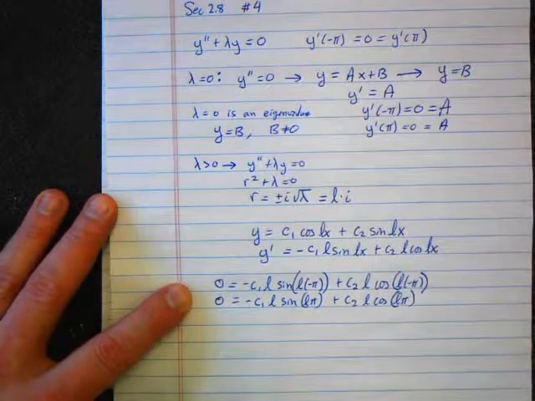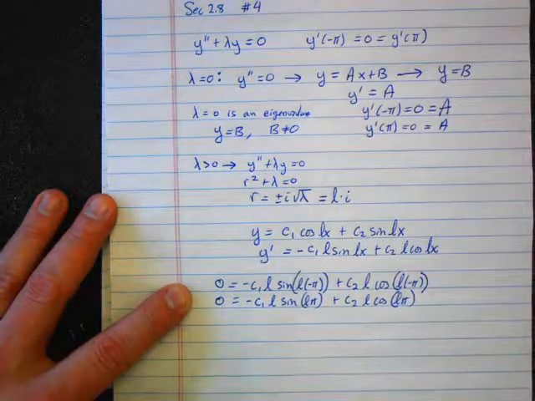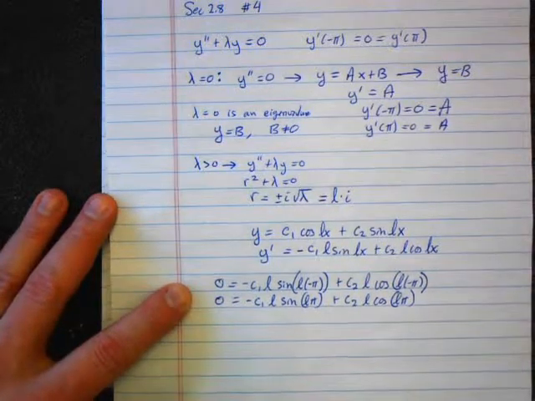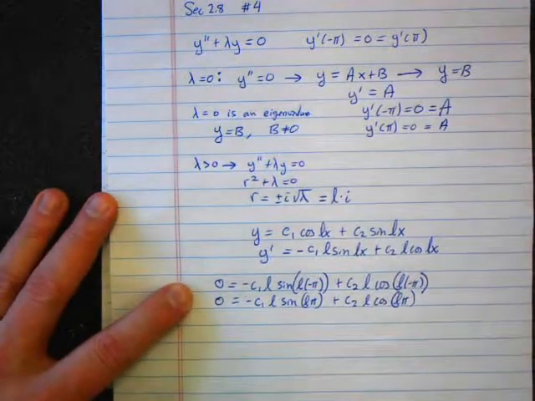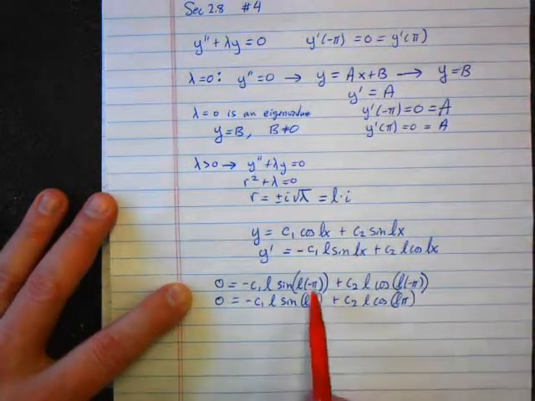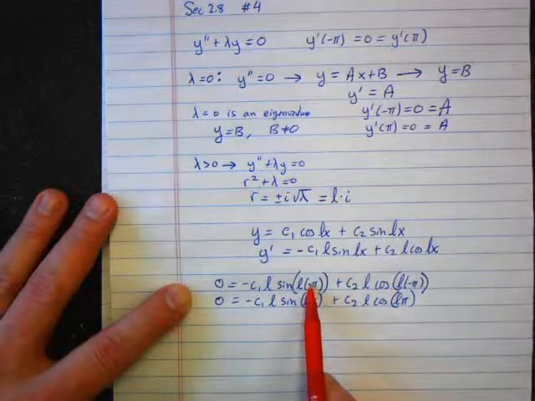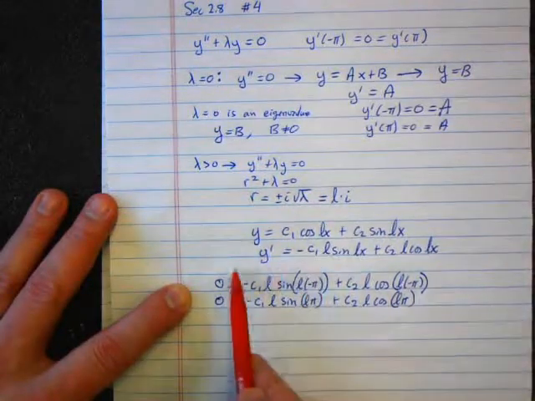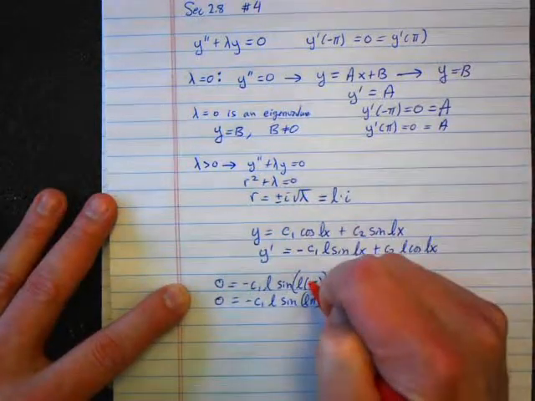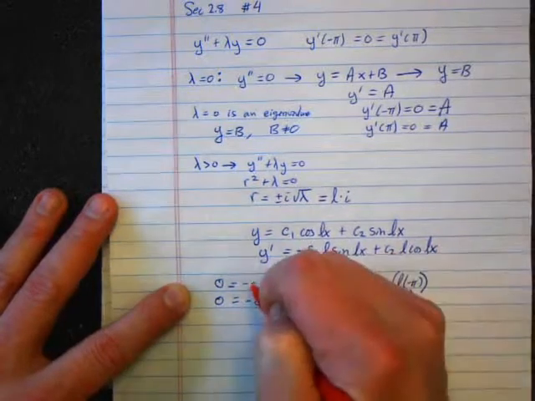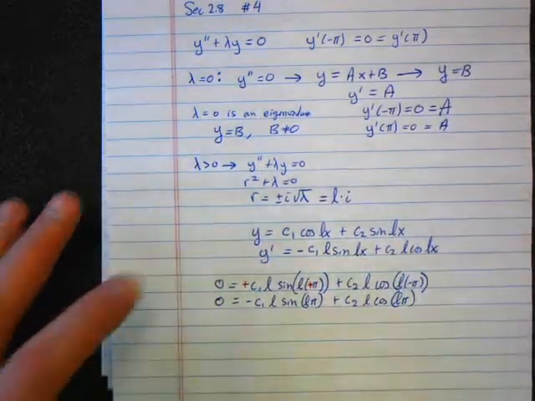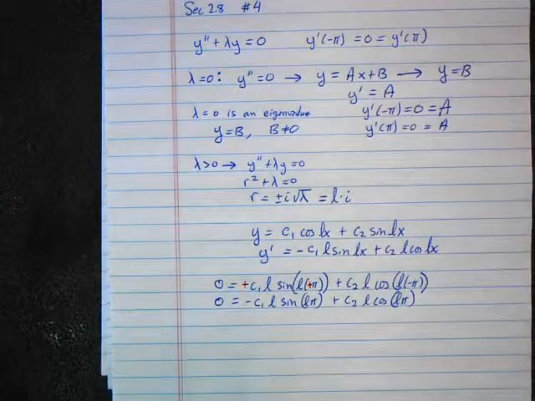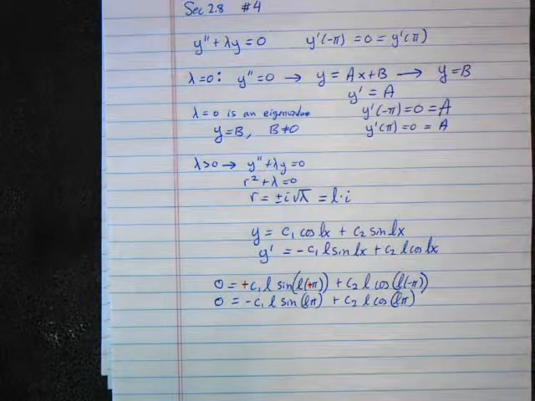Can I do that? Yeah? Sine may pull out and cosine doesn't matter. Maybe it's the other way around. You're absolutely right. Sine is an odd function. So sine takes this negative sign and brings it out front, which means if I change that to a positive, it also changes that to a positive. Sine is an odd function.